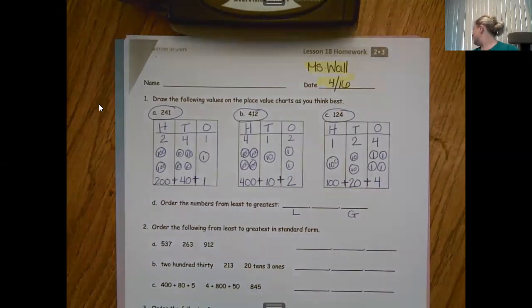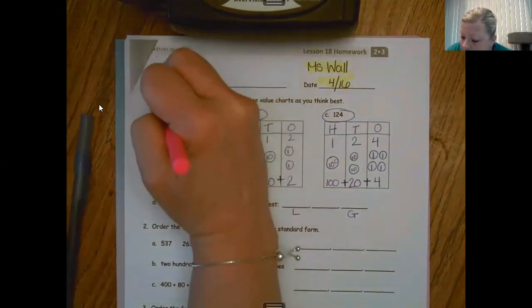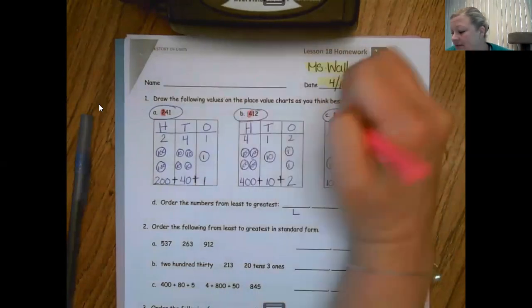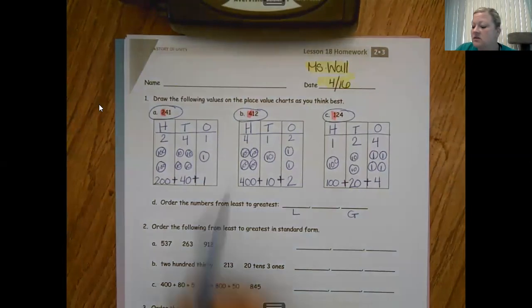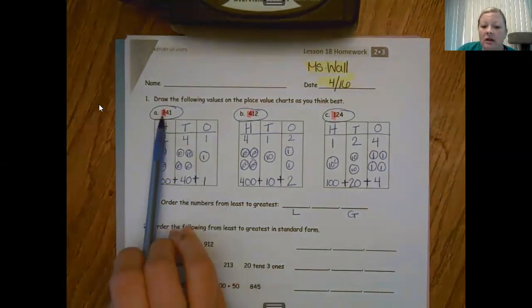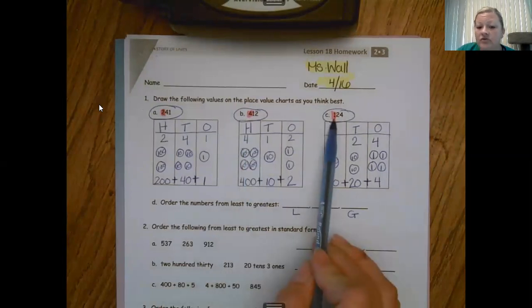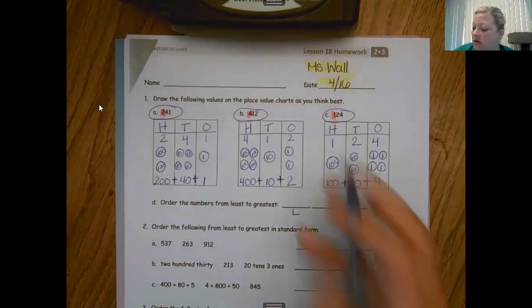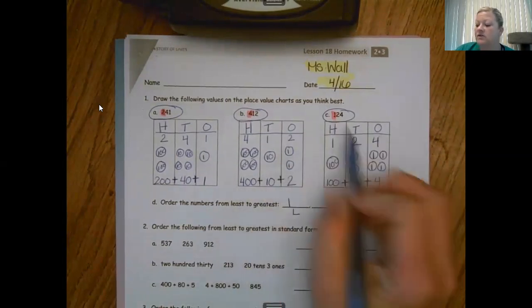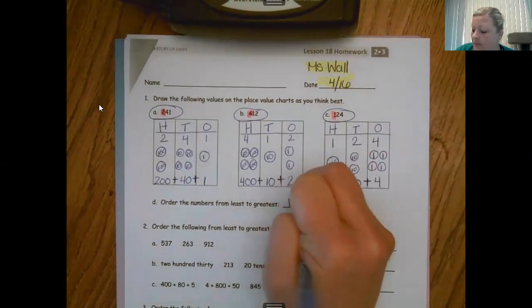Now, in this case, we are going to look at our hundreds place, and I'm going to highlight mine so it's easier for you to see. So which number is the smallest? I have a 200 here, I have 400 here, and I have 100 here. 100 is the smallest. So we're going to write the whole number, 124.